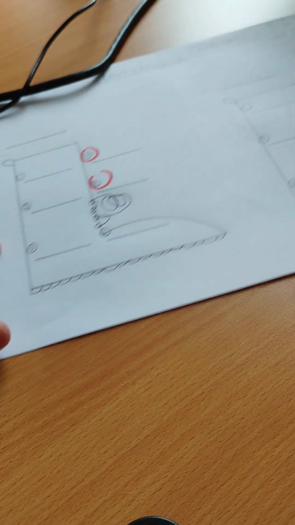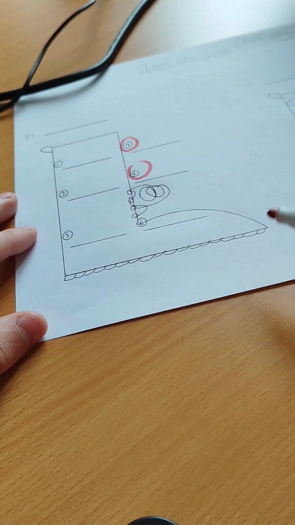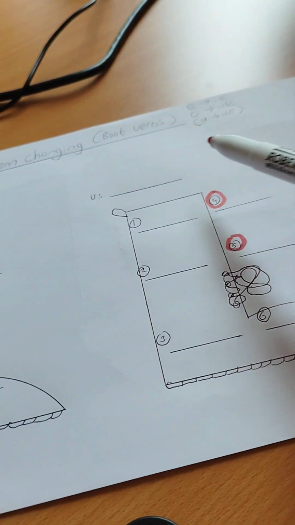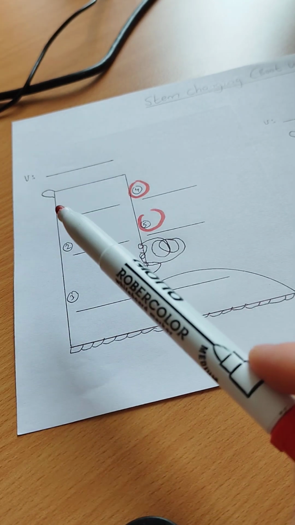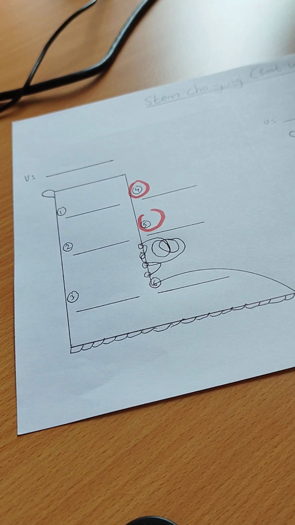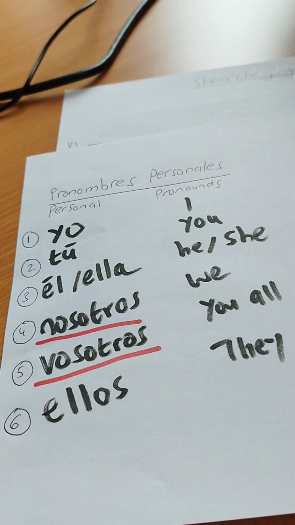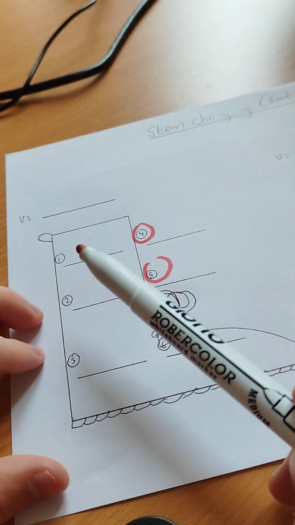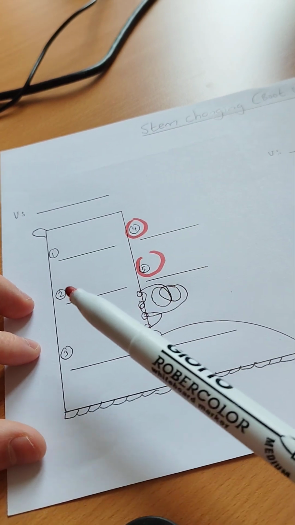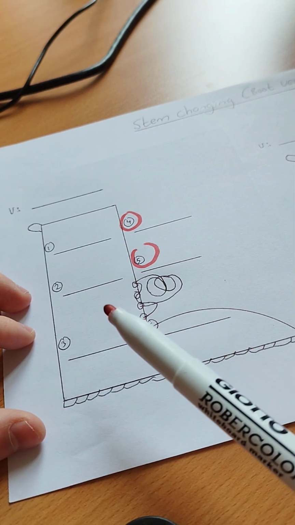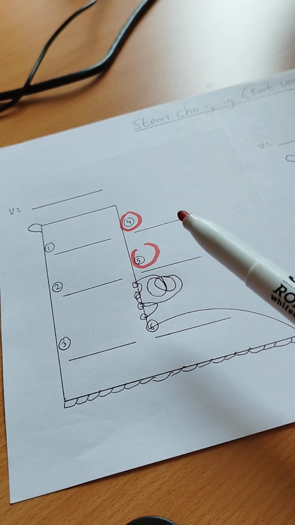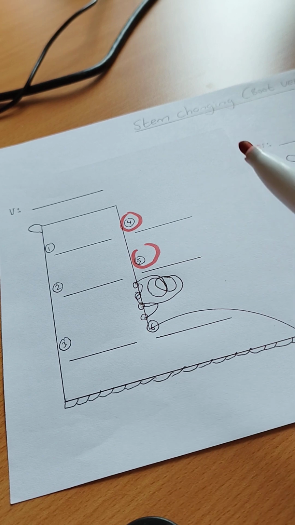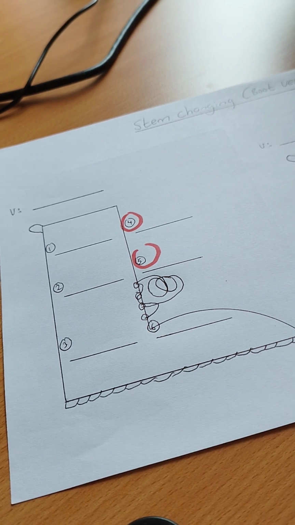So what I did was, I did a nice little boot out here, and we can also call these boot verbs to help us explain. The way I do it is, remember we always have 6 people. We always have 6 endings for each verb. So I made 6 lines here to represent this. So 1, 2, 3, 4, 5, 6. The 6th one inside the boot. And the 2 that are outside of the boot, they are the exception. They do not take the stem change.